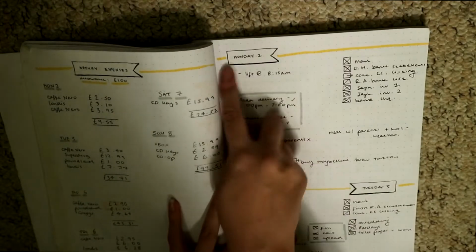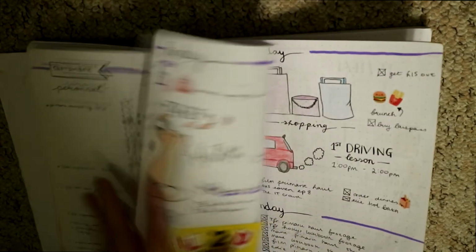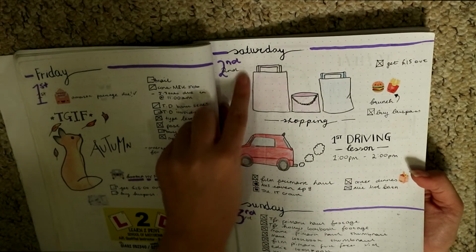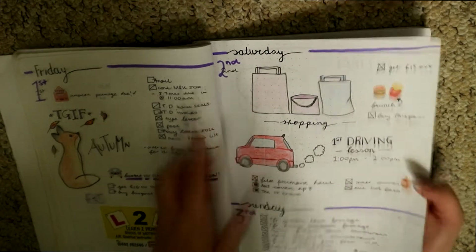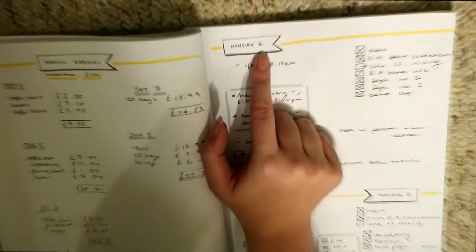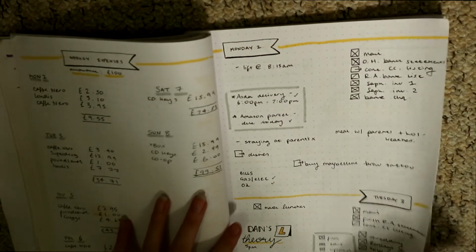I also started doing my dates in these flags, whereas before I was doing them with calligraphy and then my colourful felt writing the number and being all fancy, and in this one I went right back to basics and tried these flags, which also did not last very long.